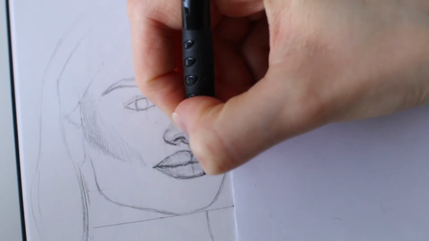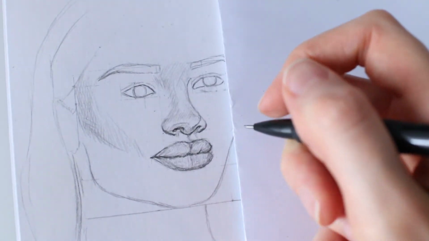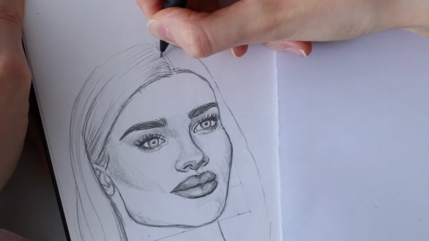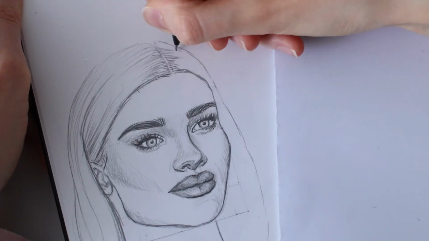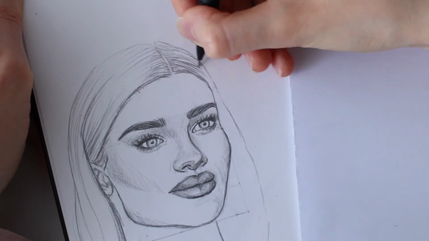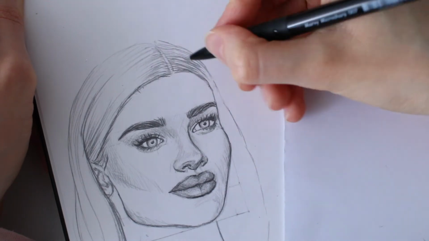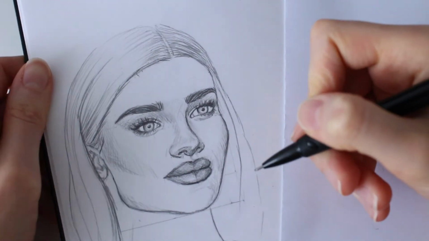I created some dark lines around them. And then for the hair, I also almost did the same thing. It's very simple, so I just created some messy random lines, nothing that special at all.